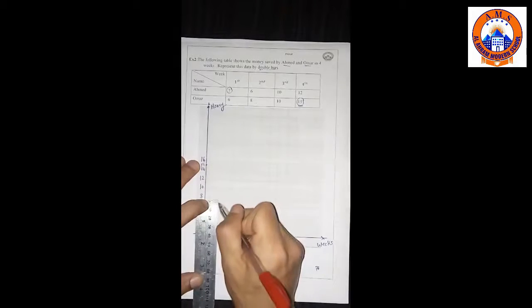So this is the line of Ahmed. We're gonna go up to 7. Then I'm going half a centimeter to the old line. Then I go down there. So this is the bar of Ahmed in the first week.